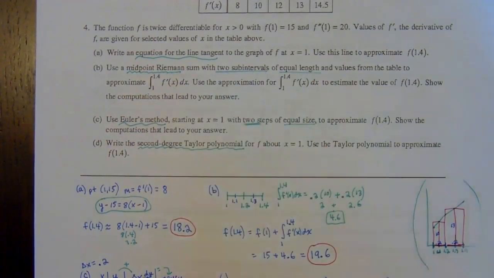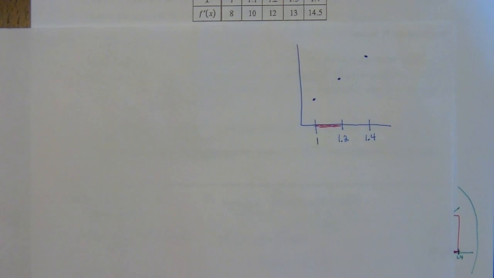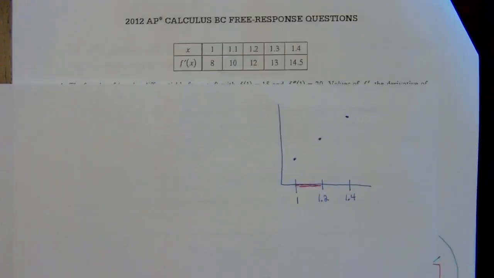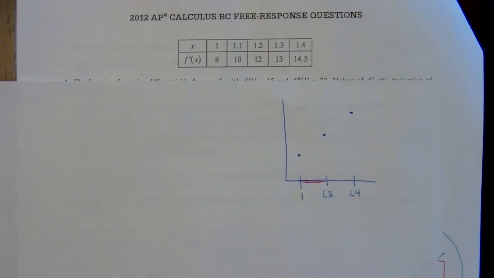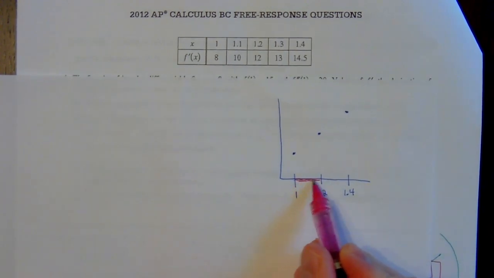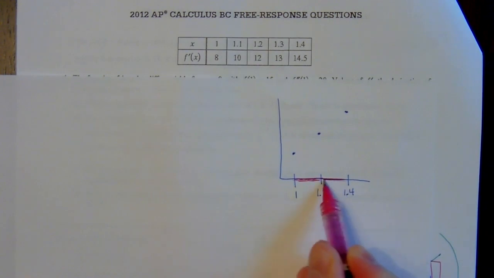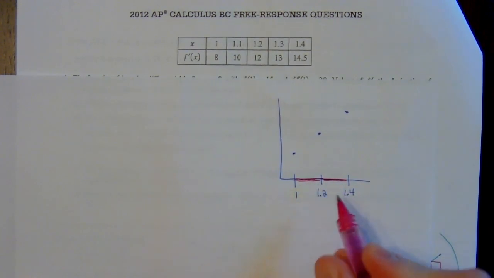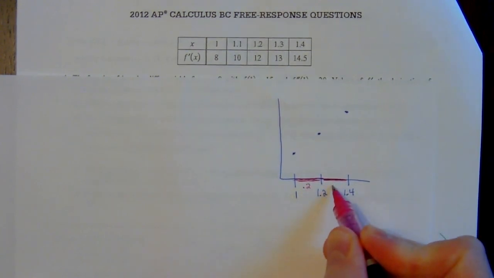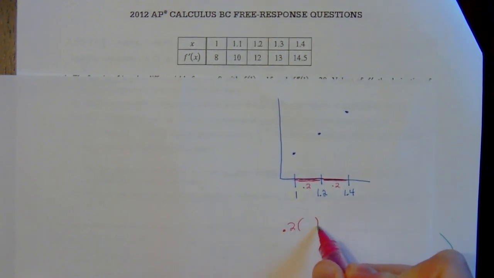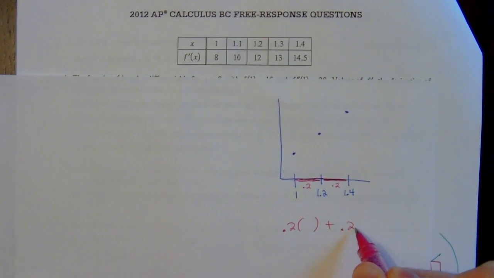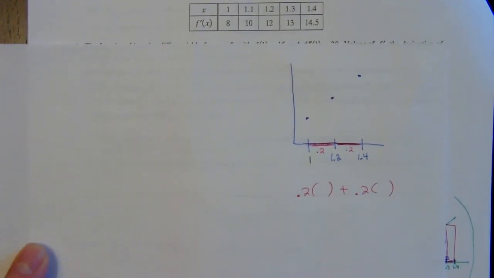Riemann sum, we know that means we're supposed to draw in some rectangles here. And you're going from 1 to 1.4. That's what your integral goes to. Now, it tells us two equal subintervals. So that means the bottoms of these rectangles are going to be two rectangles of equal width. Like the bottom of this is going to be 0.2. The bottom of this is going to be 0.2. So right away, I'm going to go 0.2 times something plus 0.2 times something. That's the base of each one of those rectangles.